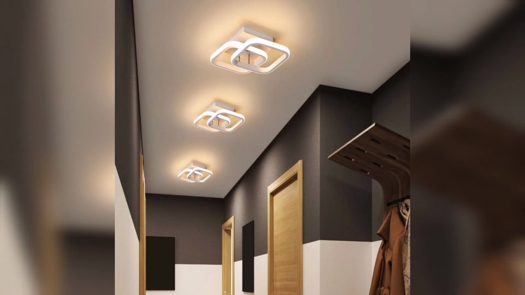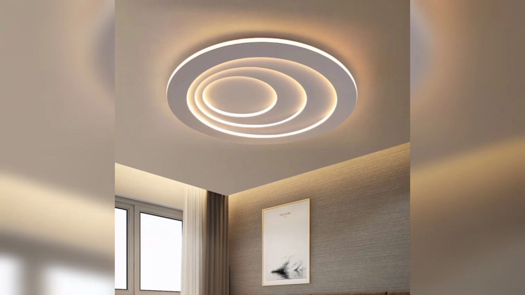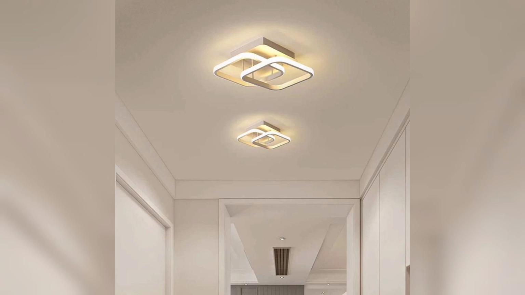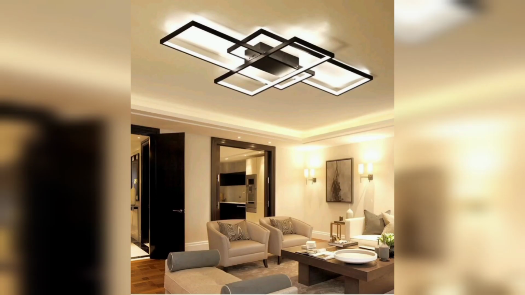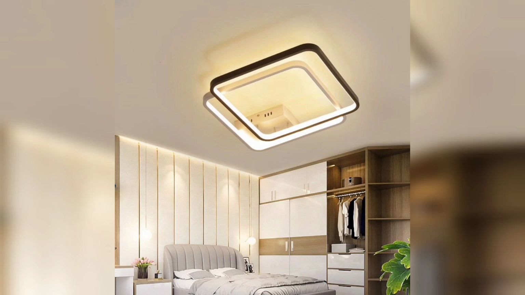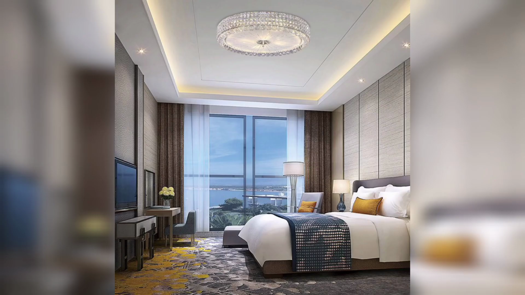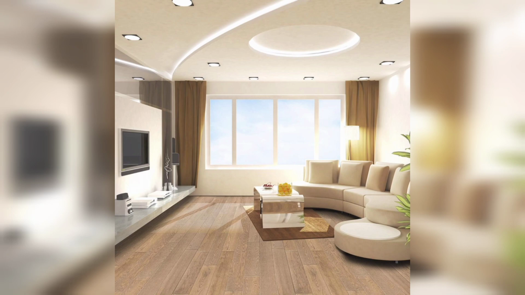In today's video, we will be exploring some incredible false ceiling design ideas that will transform the look and feel of your interiors. False ceilings, also known as drop ceilings or suspended ceilings, offer a creative way to add depth, visual interest, and even improve acoustics in a room.